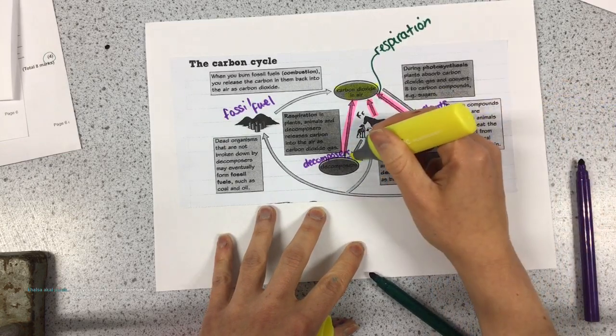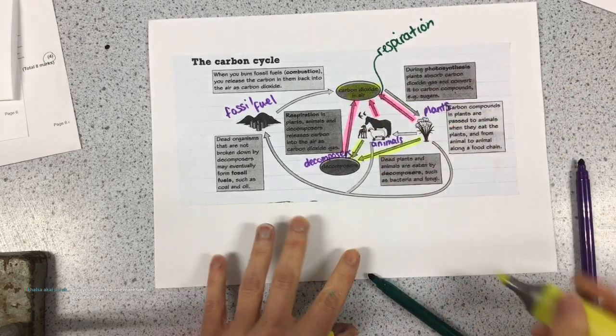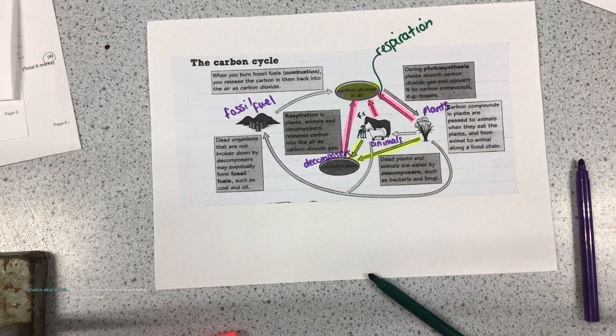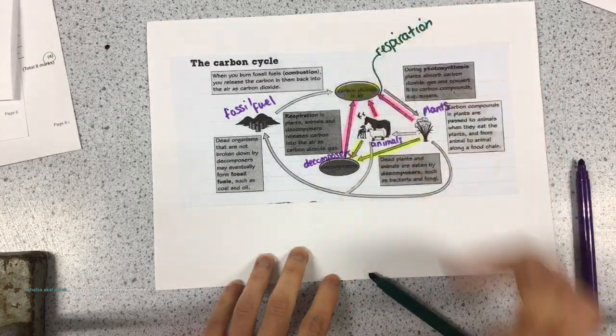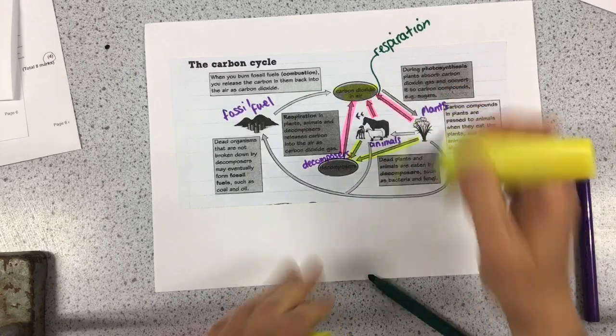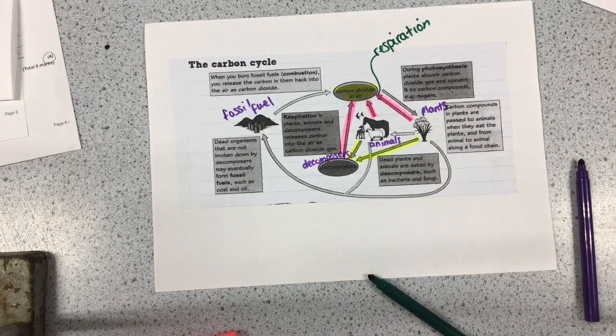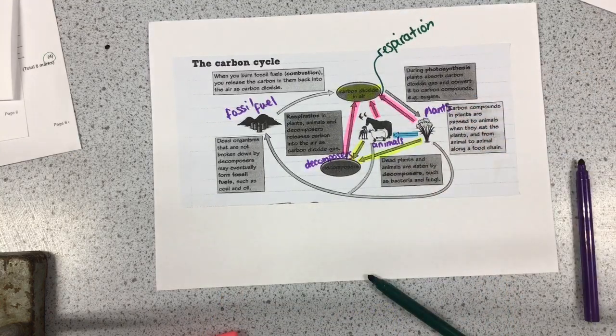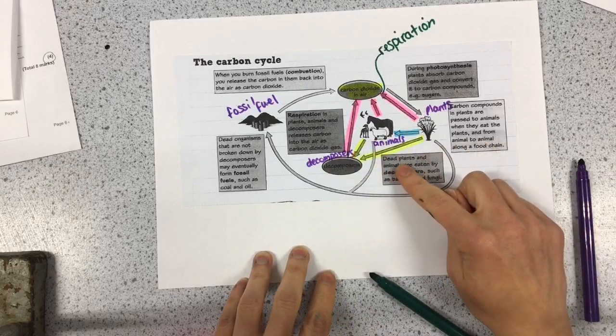So plants decomposing, animals decomposing, the carbon from them going into decomposers, those respiring, releasing it into the air. We also have a link between plants and animals, because we eat plants, animals eat plants, so the carbon from those goes into the animals, and they are the cycles within there.